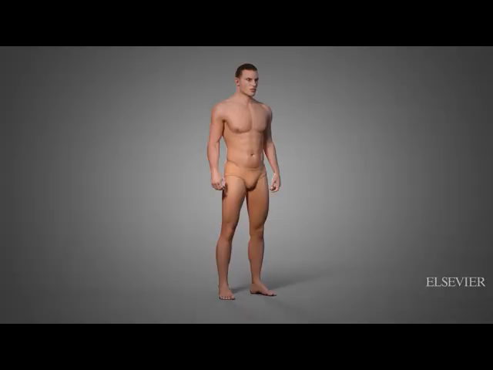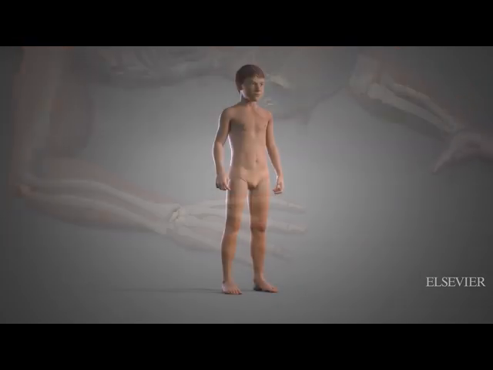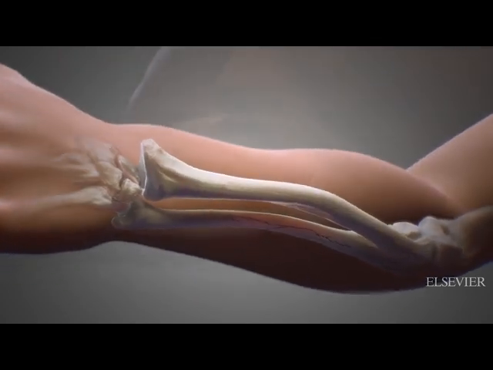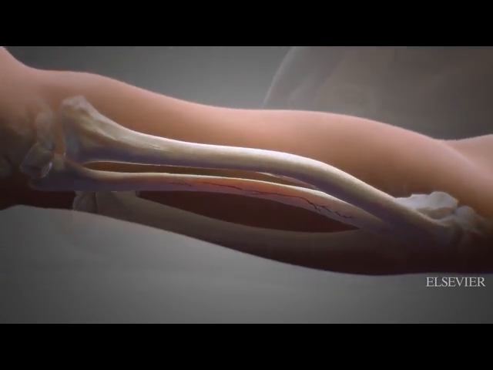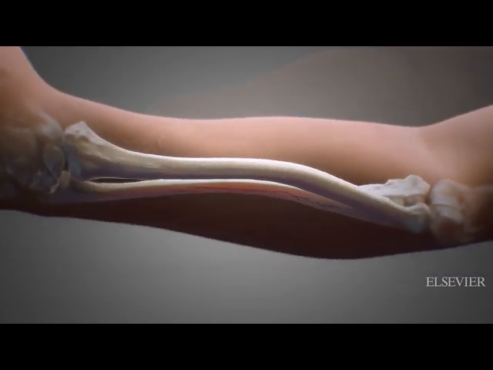Healthy adult bones are strong enough to withstand normal forces without breaking. In contrast, a child's growing bones have more collagen, making them more flexible. Typically, a child's bones crack on only one side, and greenstick fractures are most common.